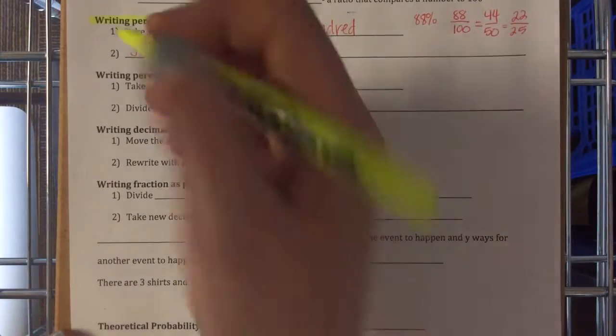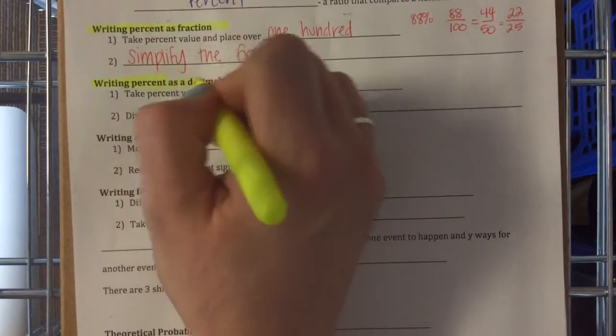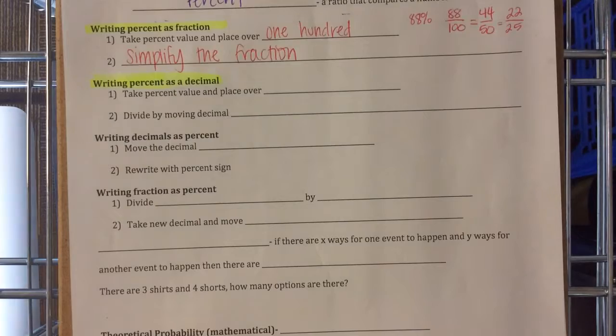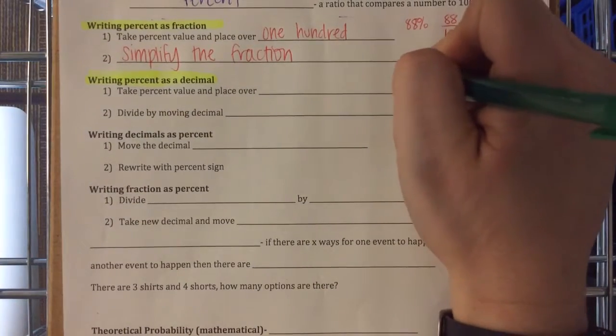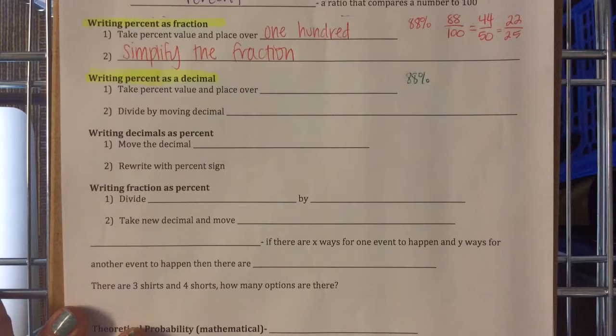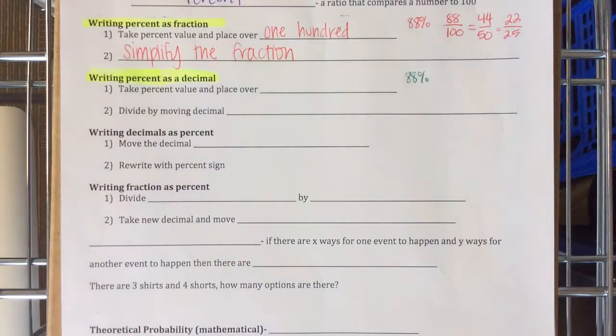The second main idea in this part was writing a percent as a decimal. So let's go with what we were working with, 88%. We want to take that and make it into a decimal.